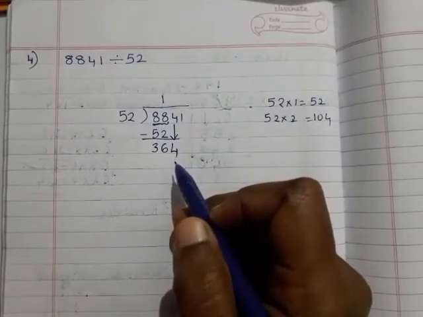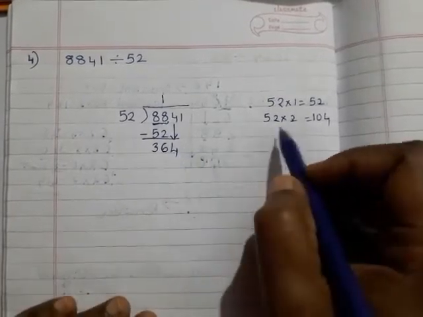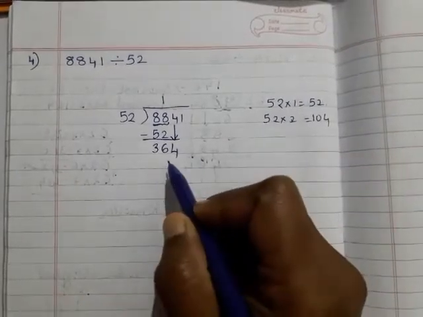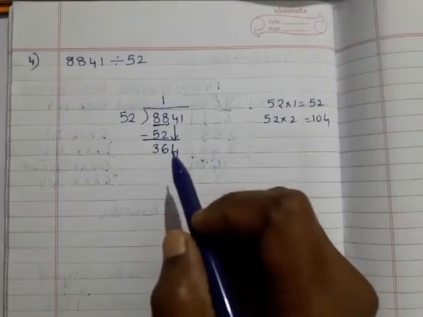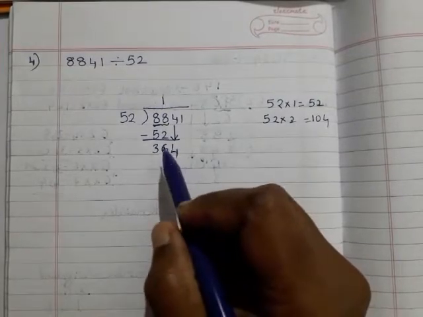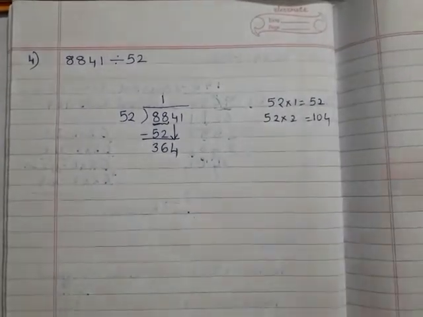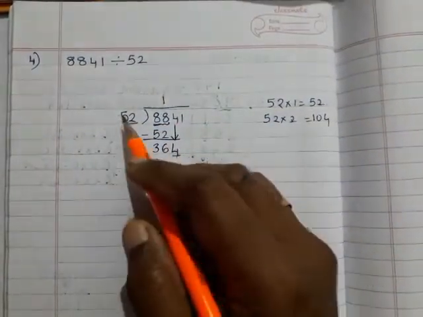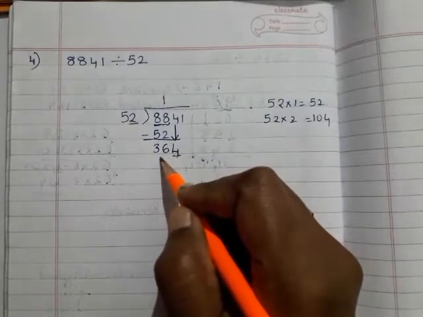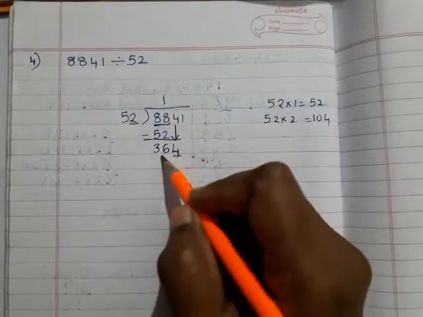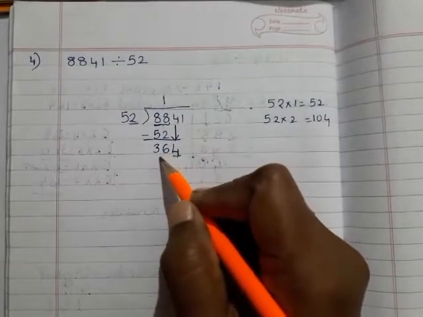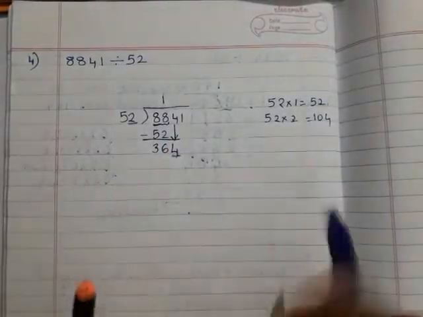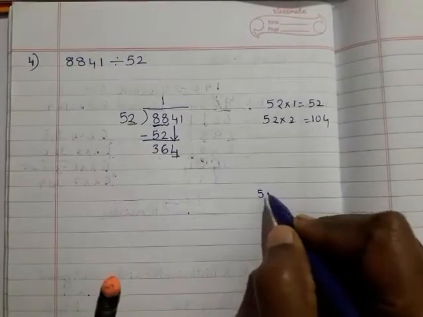Now here we can use one technique. We can do the same thing. 52 threes are, we can try that. Otherwise we can just go by estimated quotient. See here, if we can just forget about this and forget about this, 5 table, do we get 36? We get 5 sevens are 35, which is closer to 36. So let us try 5 sevens works here.